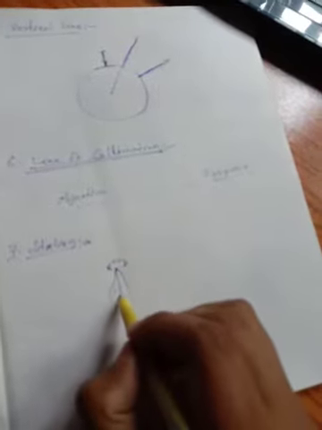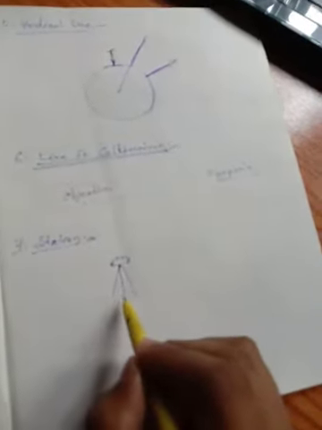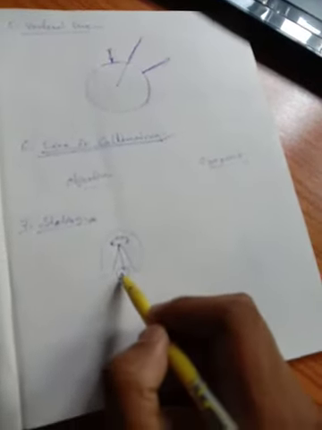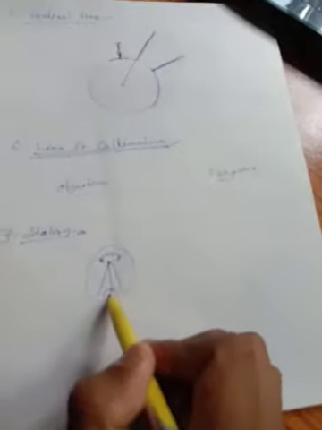Next, what is station? Station is nothing but the point on which the instrument is set up. If this is your tripod, there is your dumpy level. Using a plumb bob, you leveled it and found the point. Okay, this point is termed as your station, as this device is placed and leveled here. Okay, this is your station.